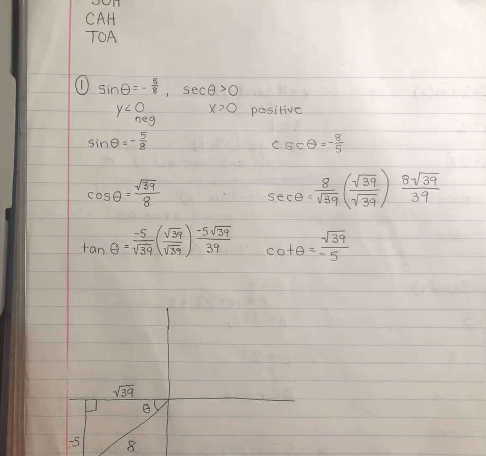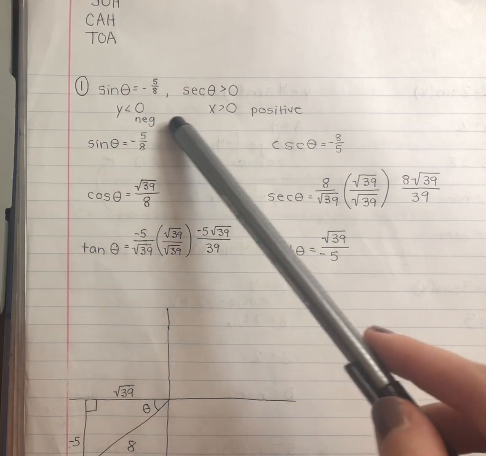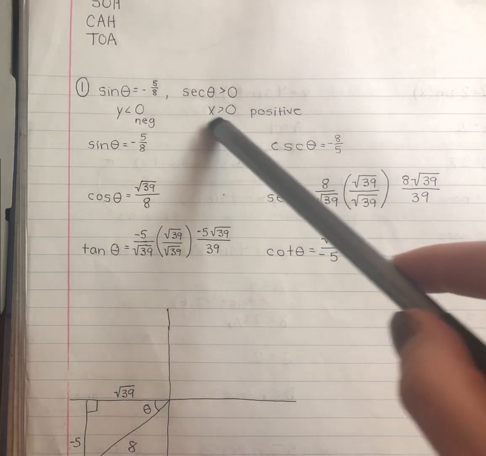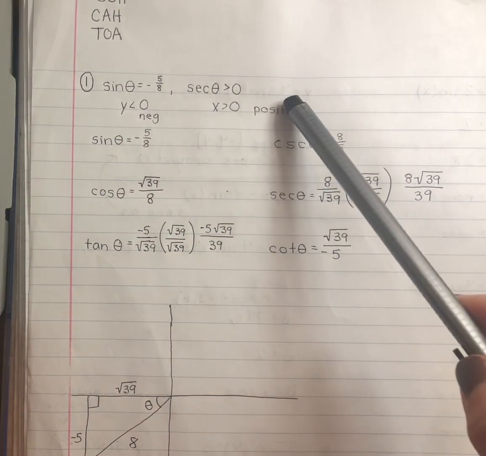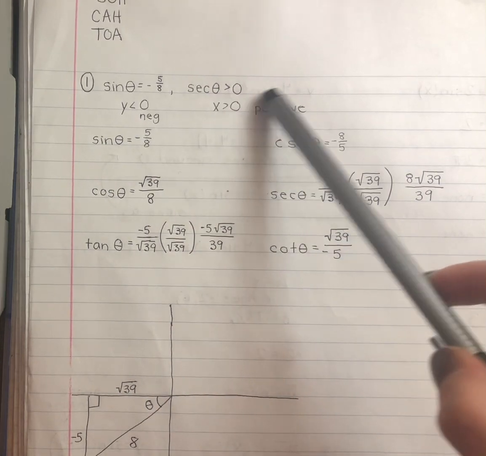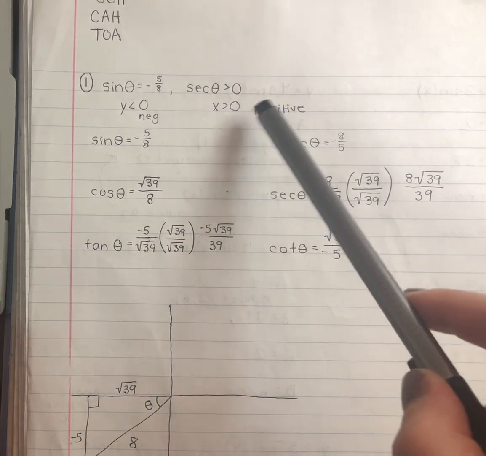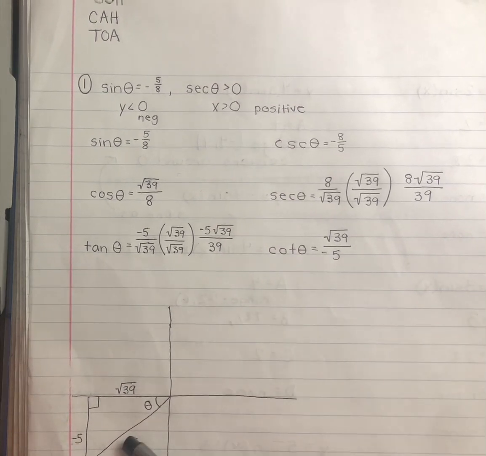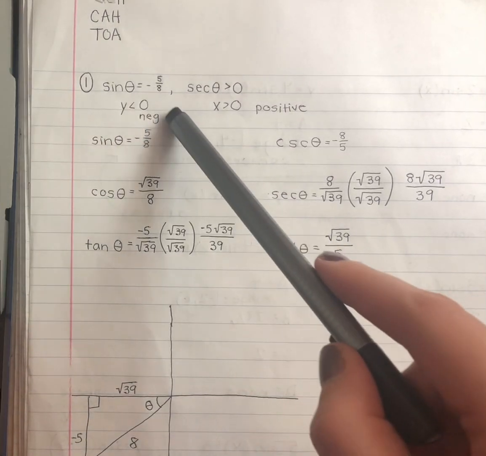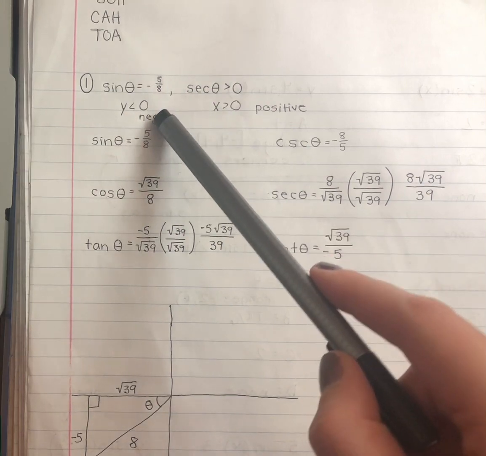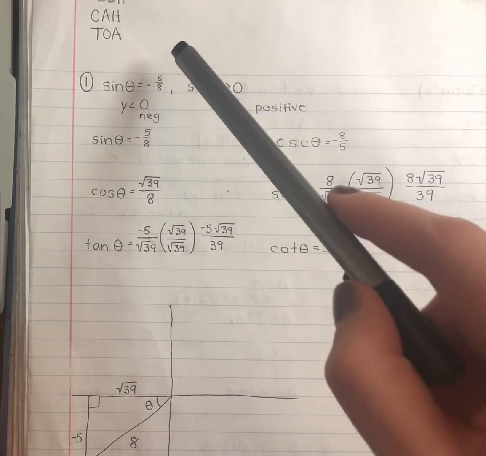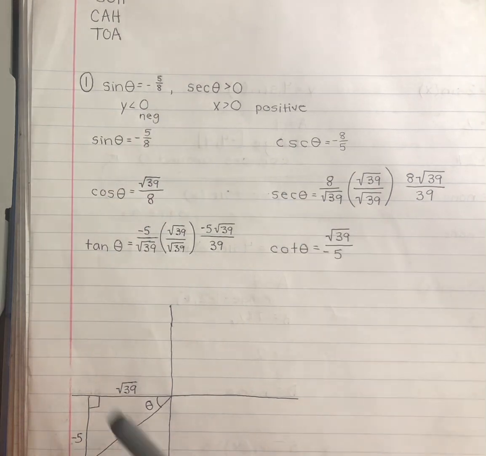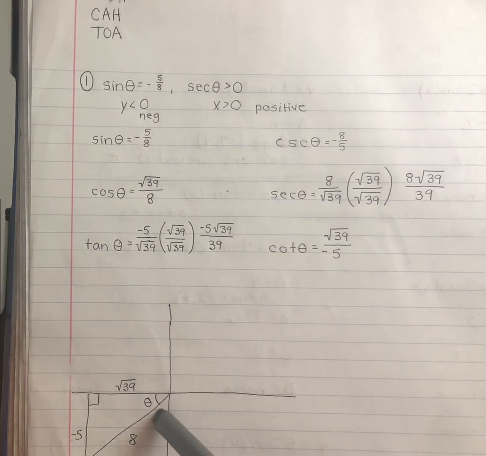So to start this problem off, we have sine equals negative 5 over 8 and secant is greater than 0. So the secant greater than 0 is basically x is greater than 0, which means it'll be a positive slope, which will be on this line. And then the sine equals negative 5 over 8 means the y value is less than 0, so it'll be negative. That is why it is in the third quadrant.